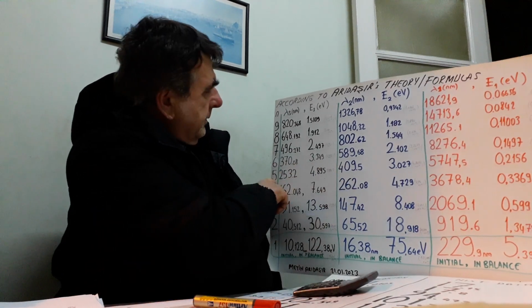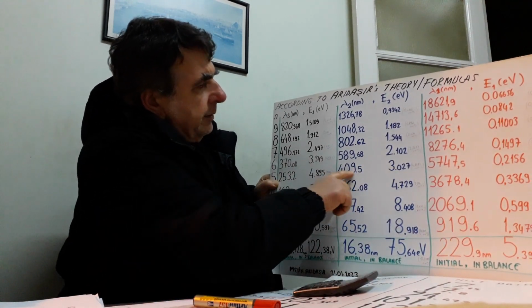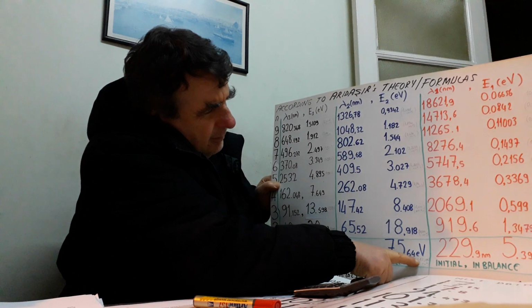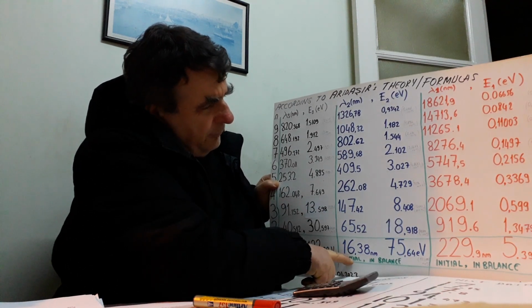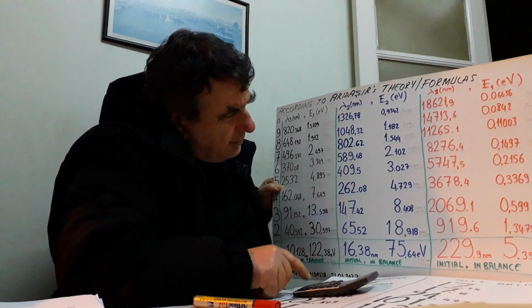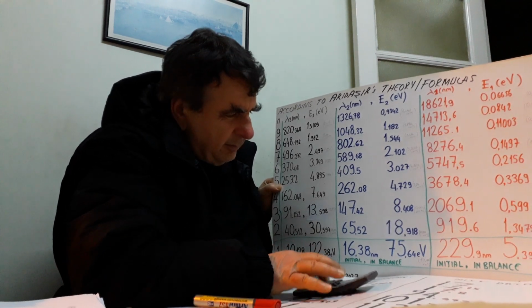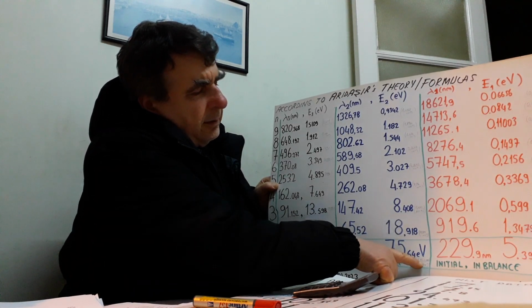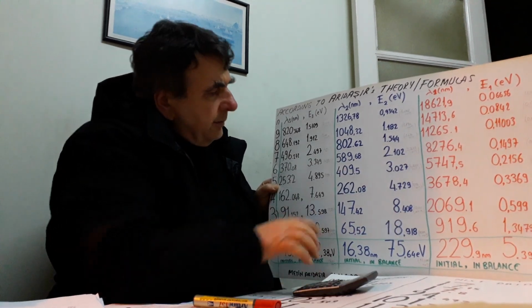Corresponding wavelength energy, from the first one, corresponding joule 121 point, minus the fifth corresponding energy.